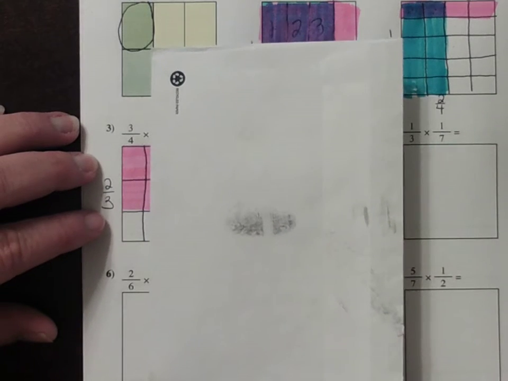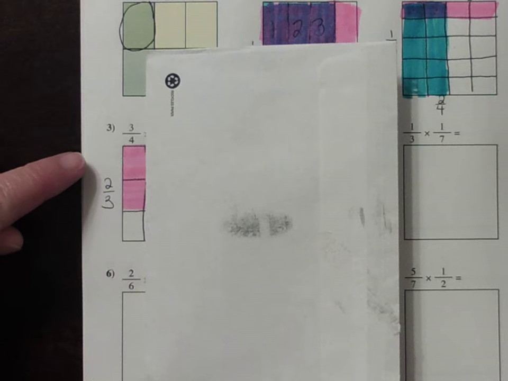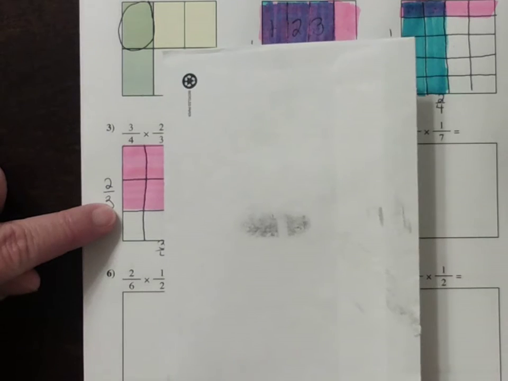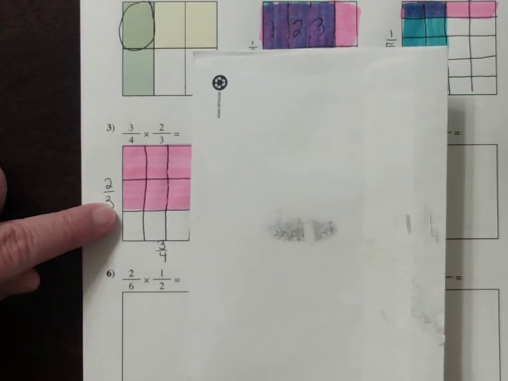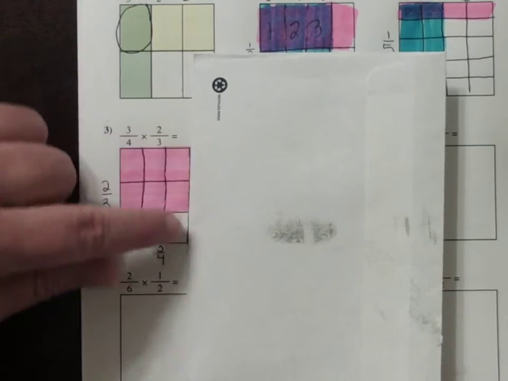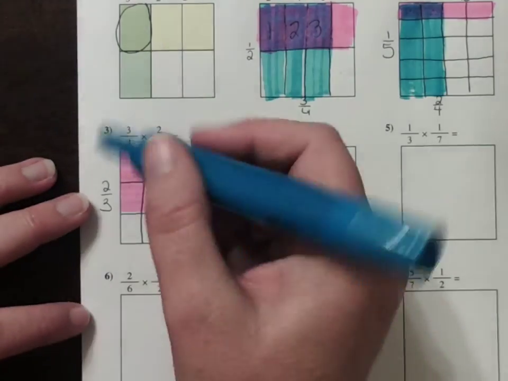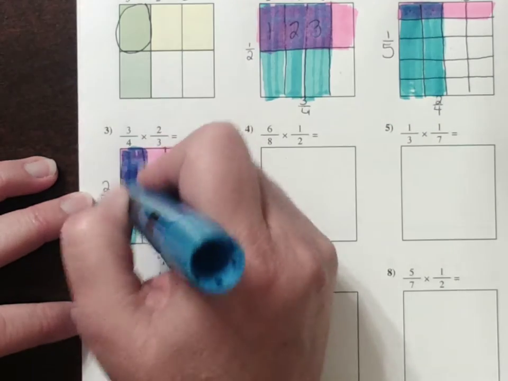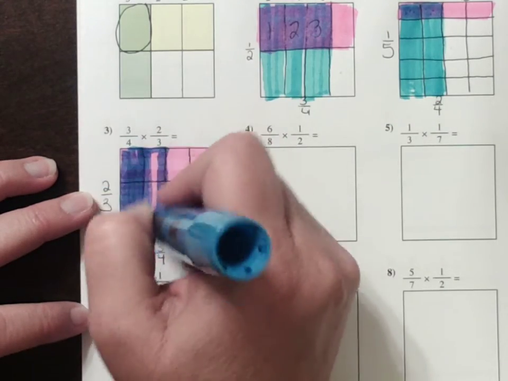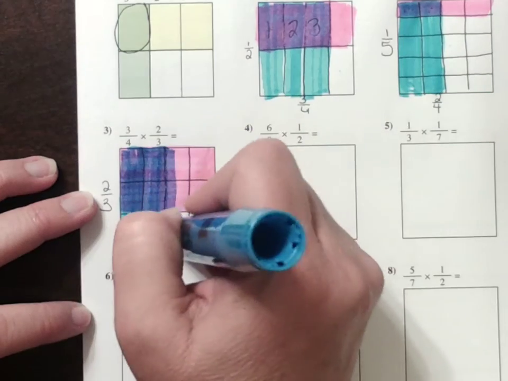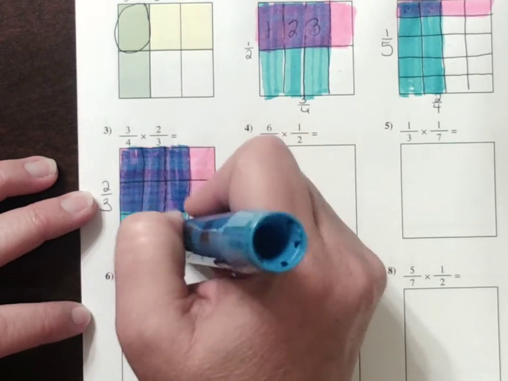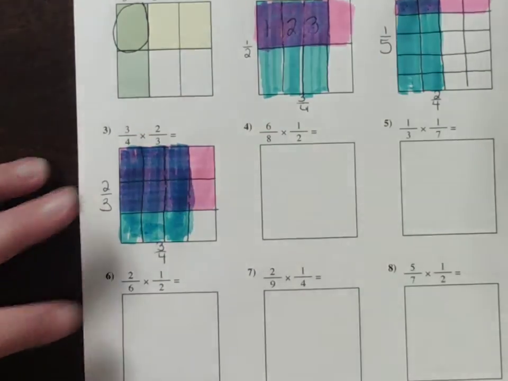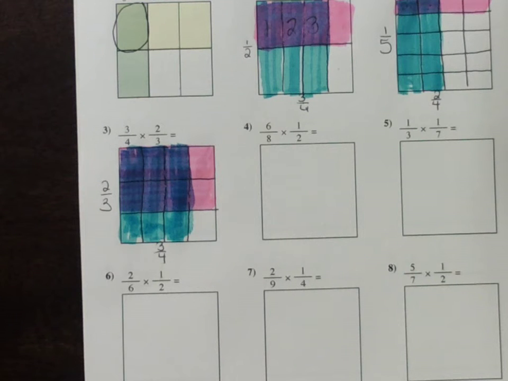Okay, so let's look at this again. This is 1/4, 2/4, 3/4. Remember, all the way from the top to the bottom. So I'm going to shade that in. That's 2. This is 3. All right, so you go ahead and shade yours in. And I'm going to give you a chance to write your answer at the top.